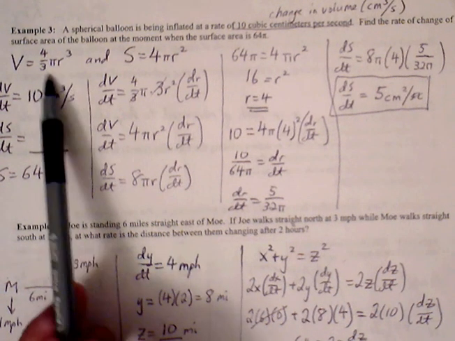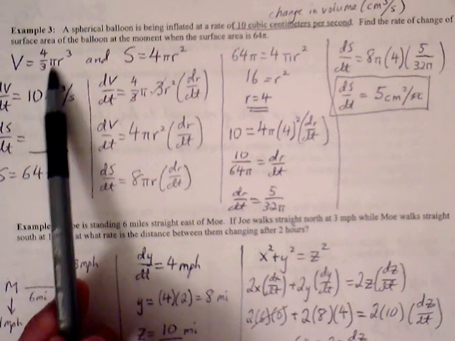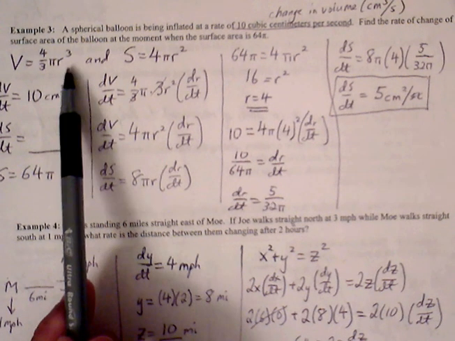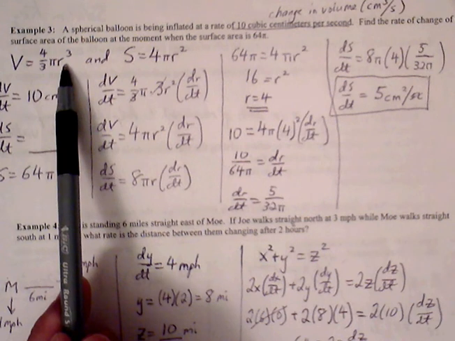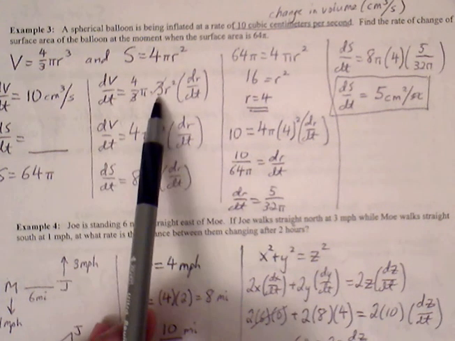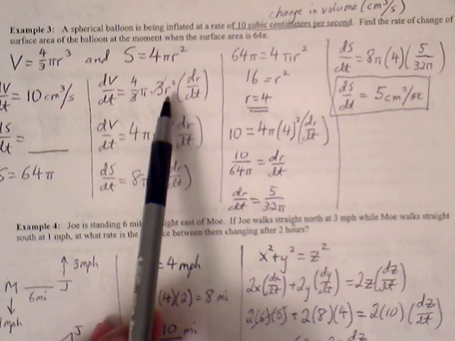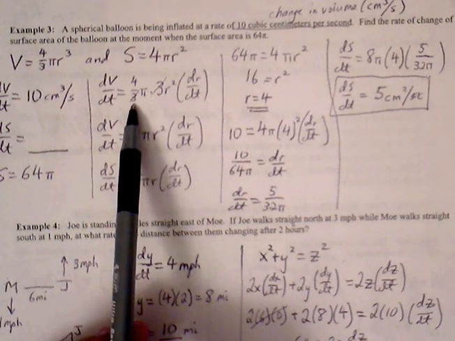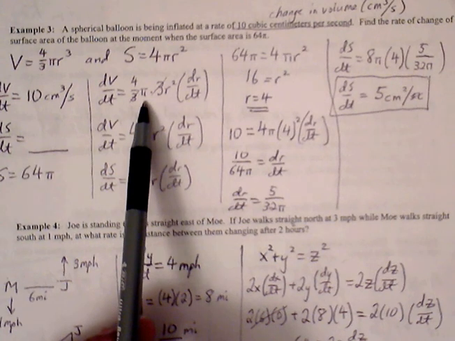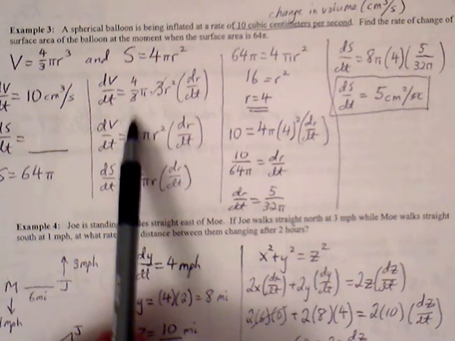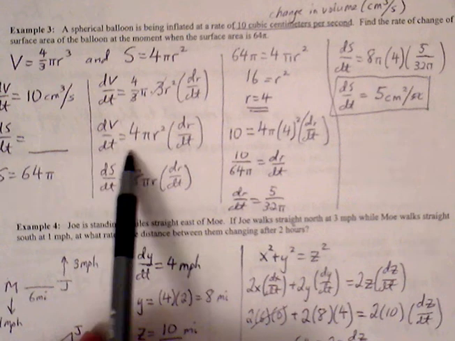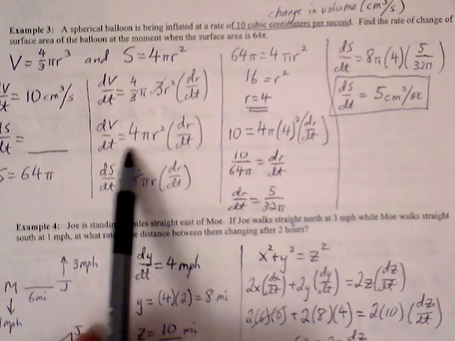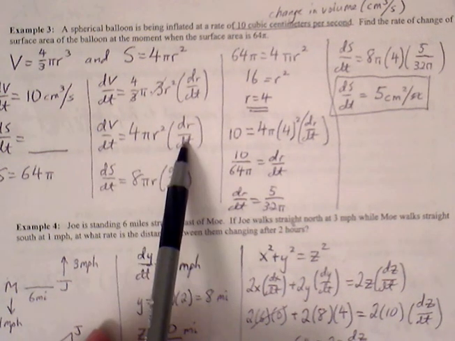4/3 pi, we can treat all of this as a leading coefficient. That's just one big number in front of the r cubed. And so we're just trying to find the derivative for r cubed, which is 3r squared. So that goes right here. And once we're involving r's derivative, we have to attach a dr over dt. Notice the 4/3 pi is just a coefficient. The 3's cancel out. So we're left with dV over dt equals 4 pi r squared dr/dt.